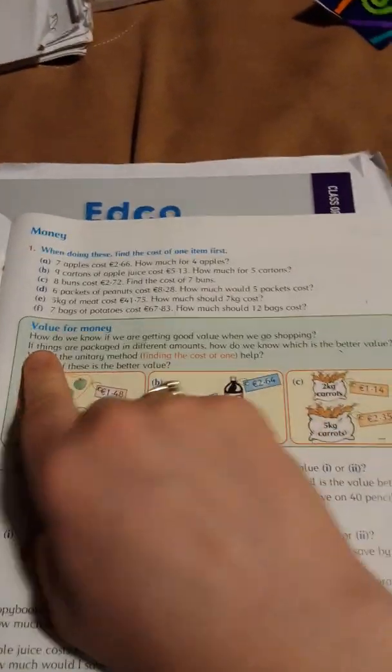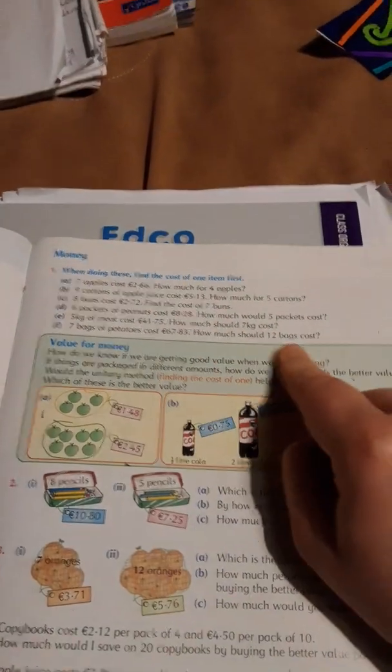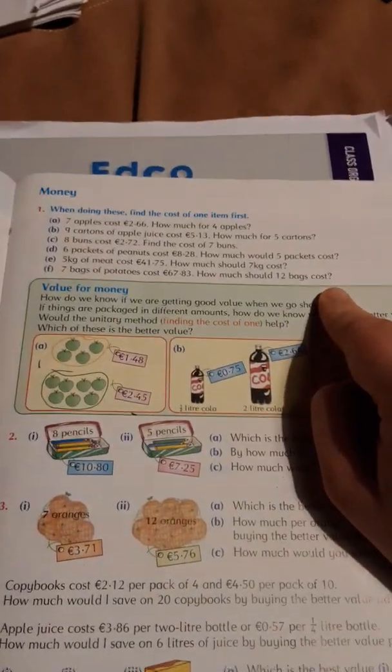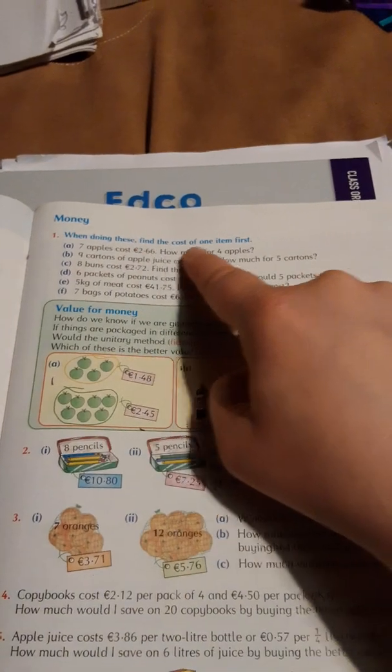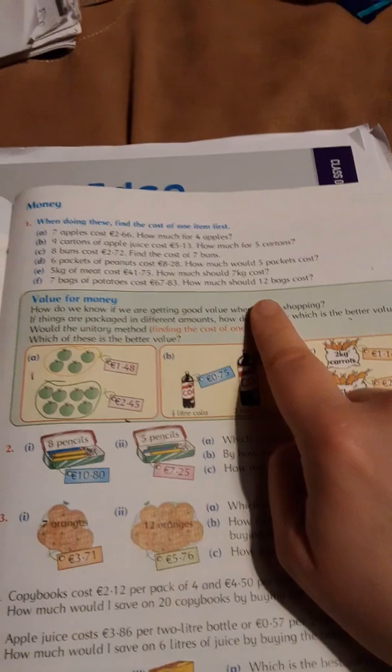So today we're still working on money, and we're working on page number 109 of your Mathemagic book. Today we're going to concentrate on number 1, A to F, and these are the ones that I will ask you to do into your copy. It says, when doing these, find the cost of one item first. And you remember we did that with the footballs yesterday.